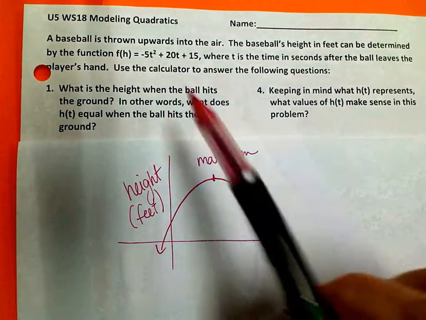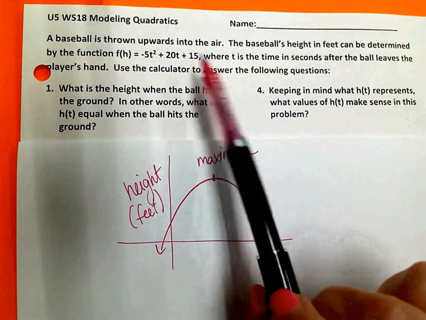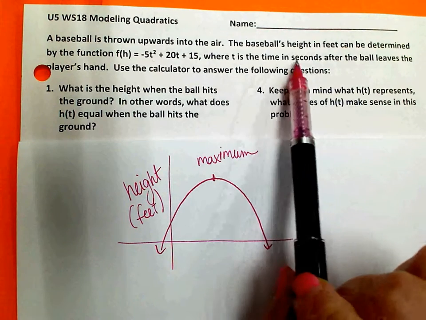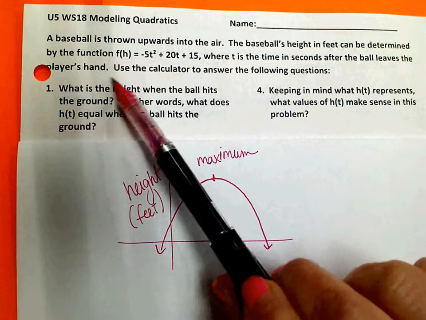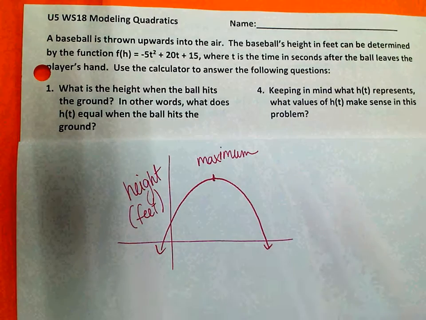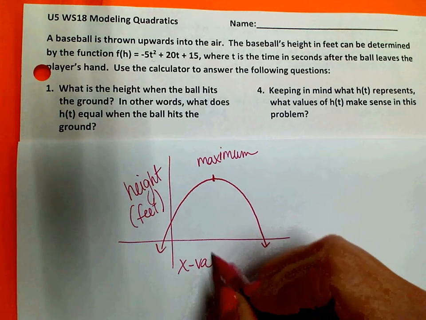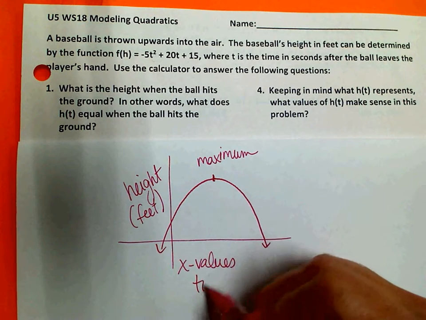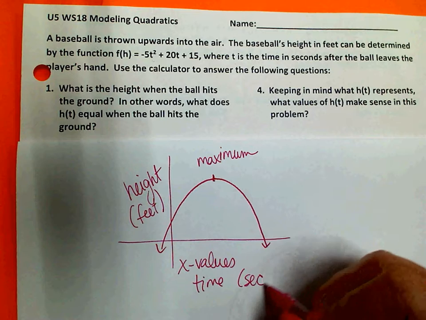The rest of the equation, this part, says that t is the time in seconds after the ball leaves the player's hands. Now t is taking the place of your x, so this one's telling you that your x values stand for time in seconds.